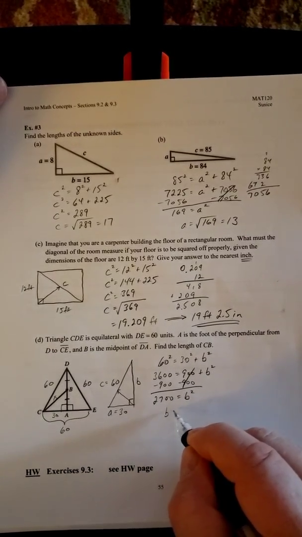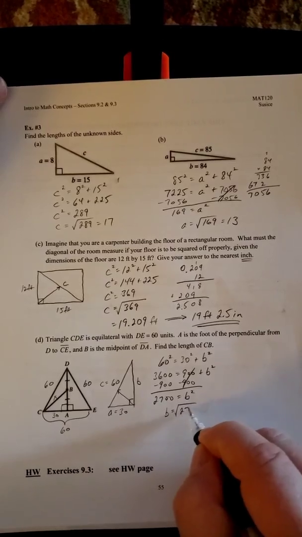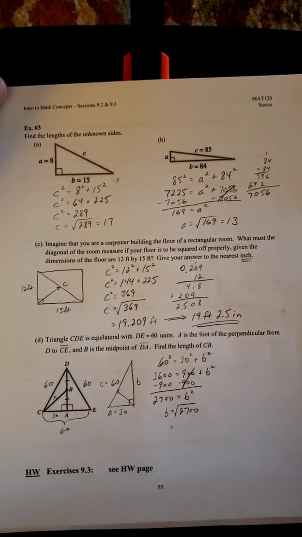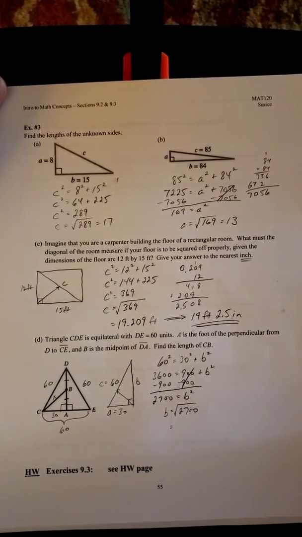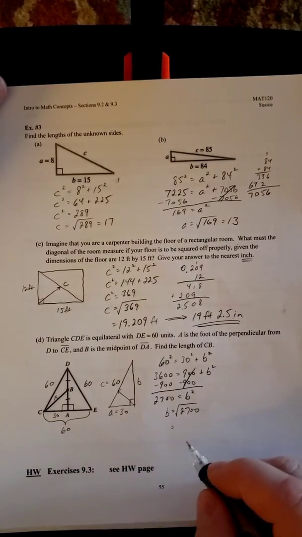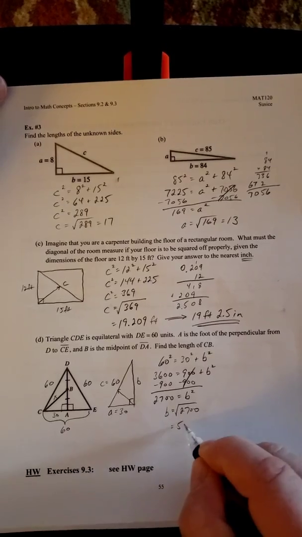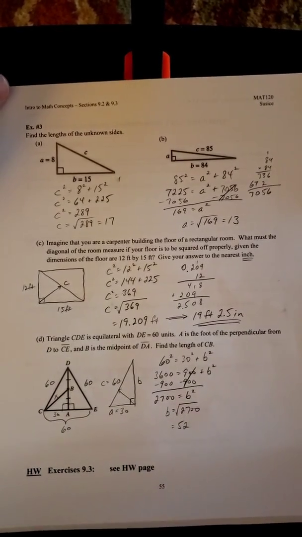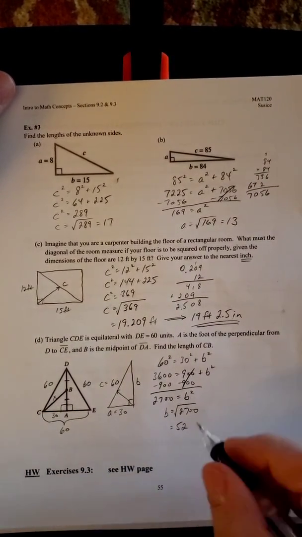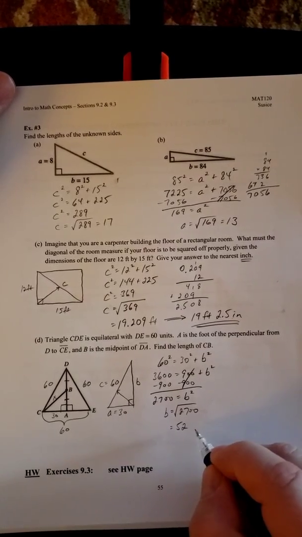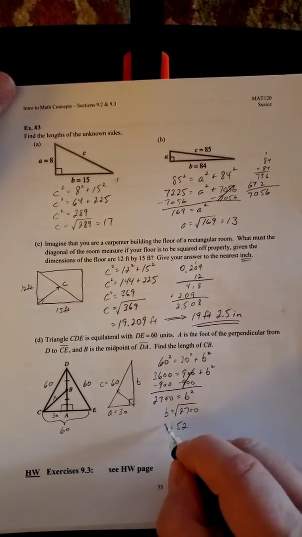So B should be equal to the square root of 2700, which is approximately, I'm not 100% sure, I want to say it's like 52. I'm almost positive it's 52, rounded. So we got B is 52.